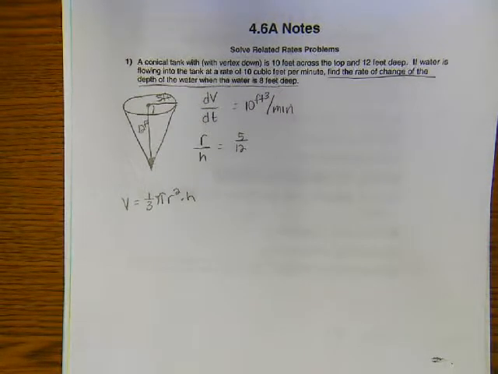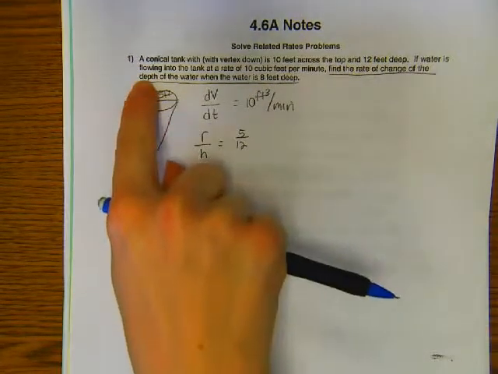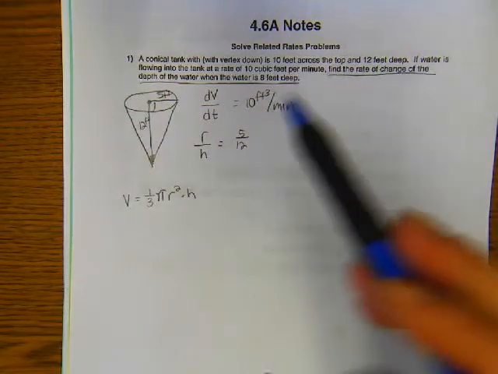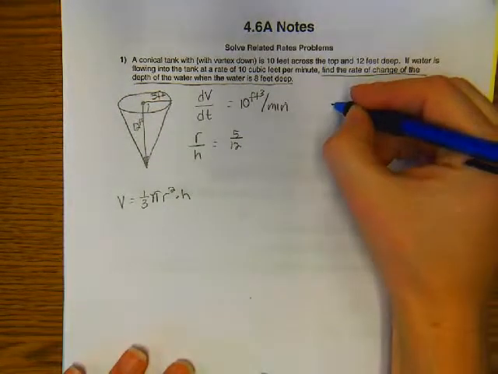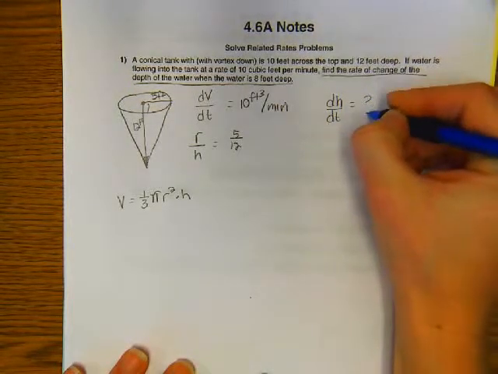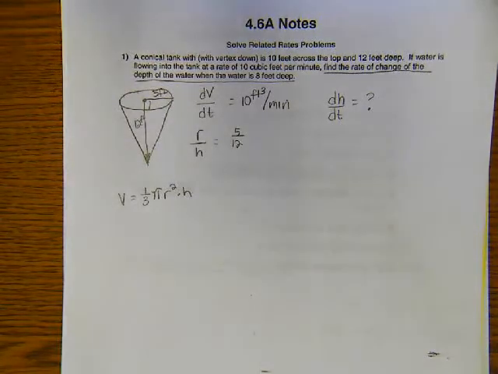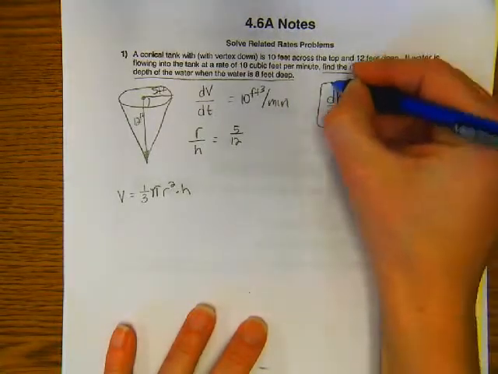All right. Do you guys see how the depth of the water is the height of the cone? So if I want to find the rate of change, I'm trying to find dh dt. I'm going to put a question mark. So all that means is eventually I'm going to have to take the derivative and I'm going to be solving for this.